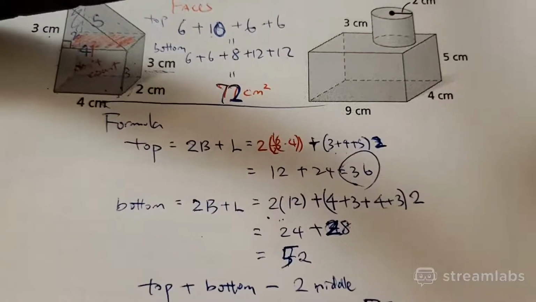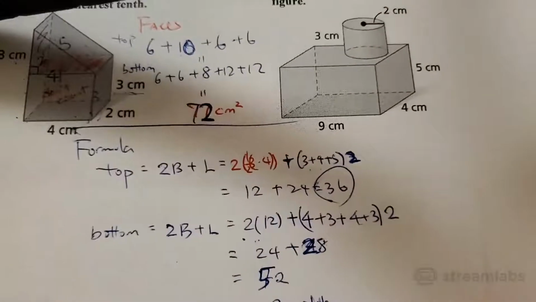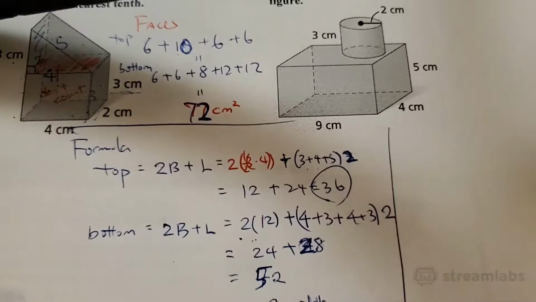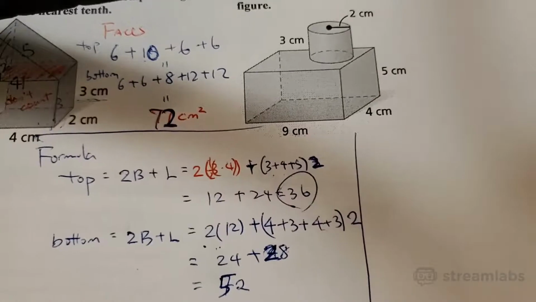Okay, 72 is correct. That's why I just add all the faces. It's much easier to check. But you're free to use the formula. Okay.